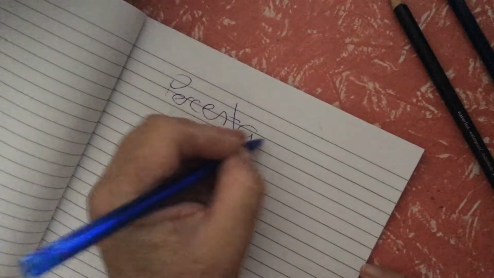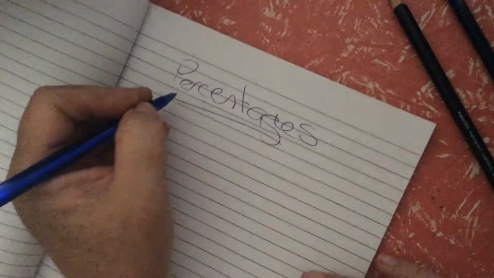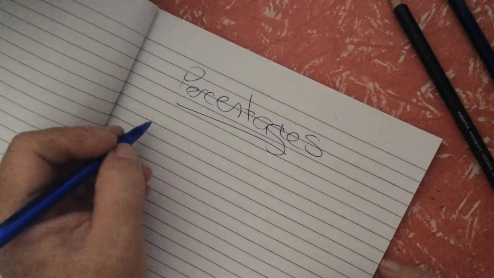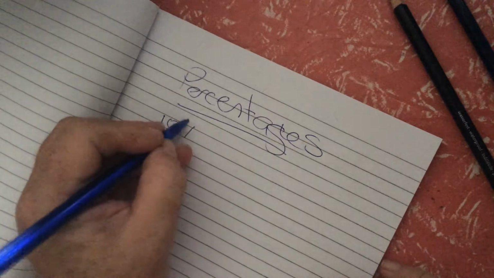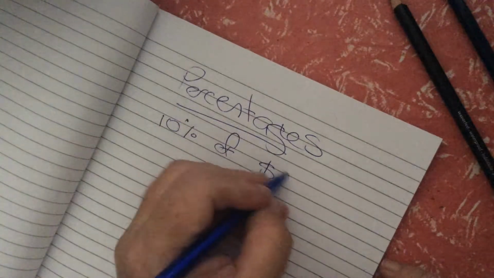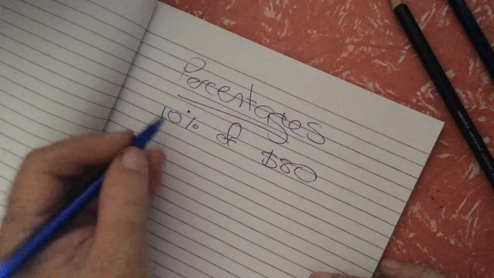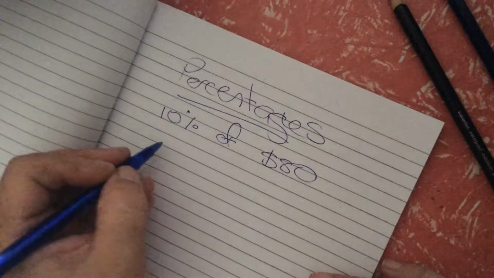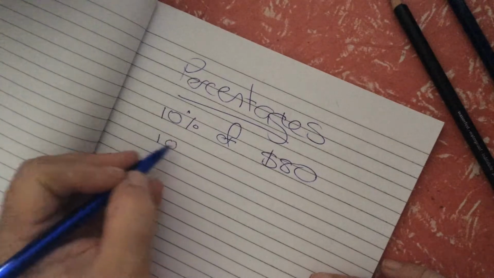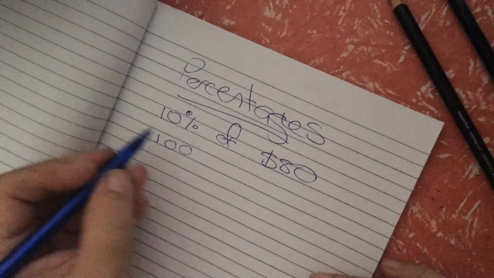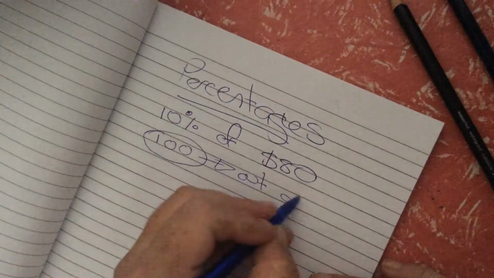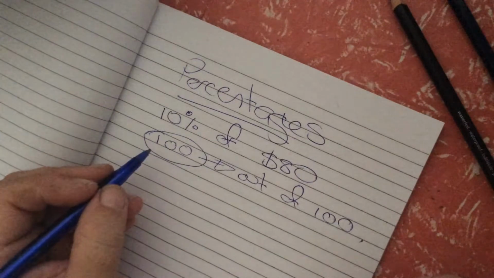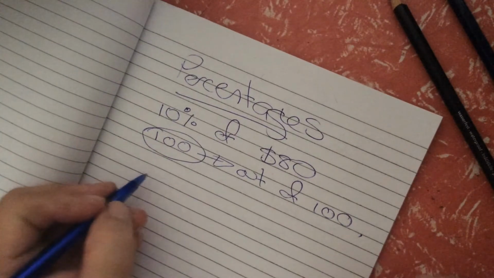So I'm going to start with percentages, and I think of all the maths you do, percentages is one of the most important ones. Let's take a really simple one, 10% of $80 to start off with. Now, if you'll notice, the percent sign is a 1 and a 0 and a 0, if you can see that. And it means that percentages are always out of 100.